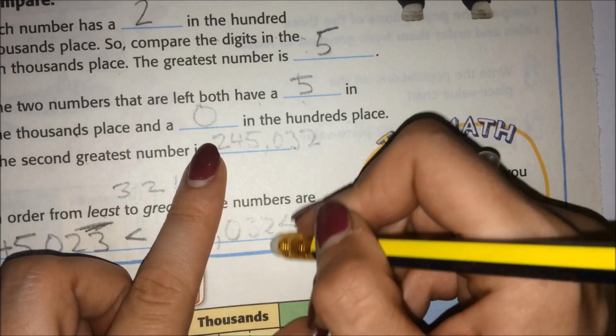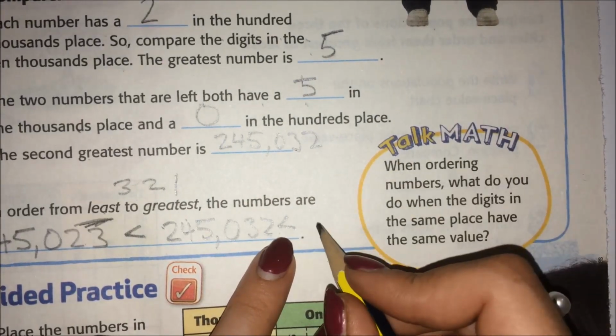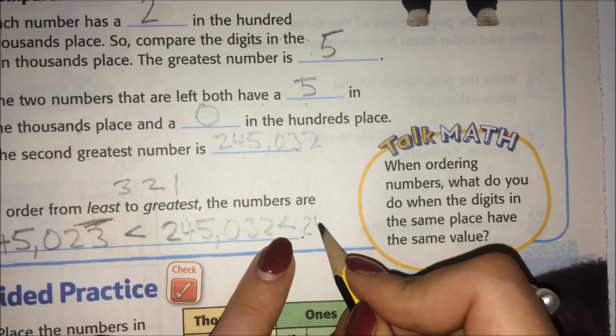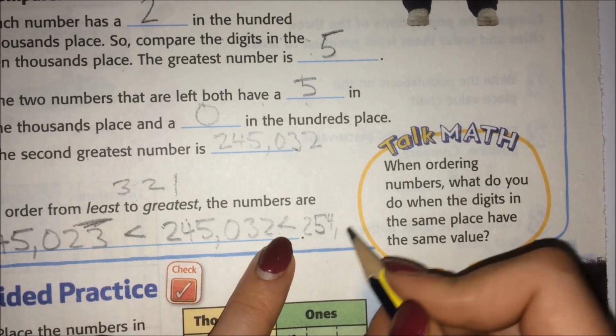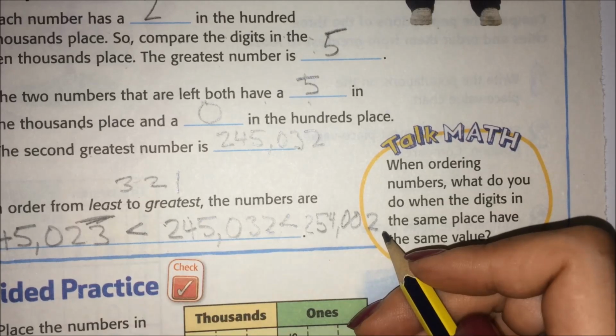Actually, we don't want a comma because we'll get it confused. And then our biggest one. I'm running out of space here, but that's okay. 254,000. Keep the zeros. Nice.